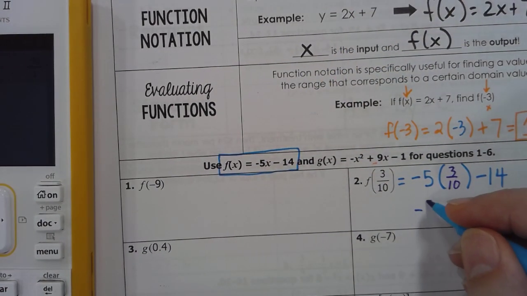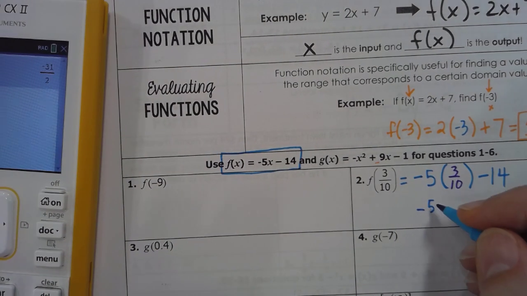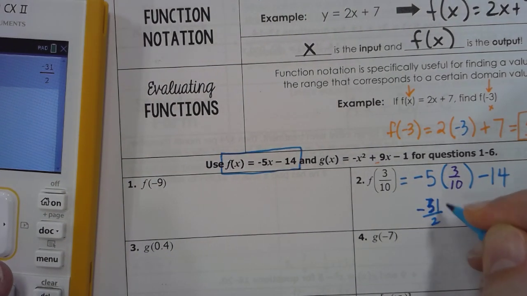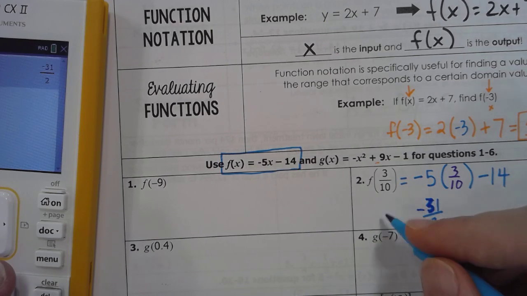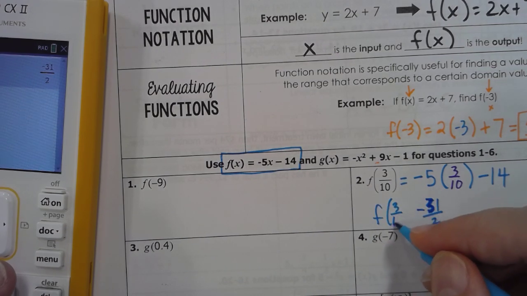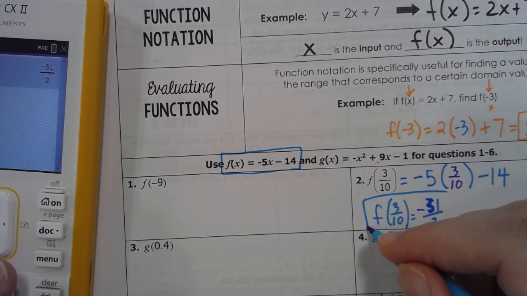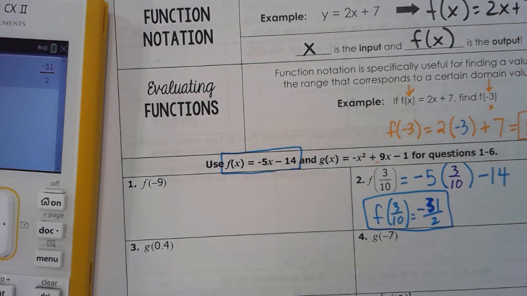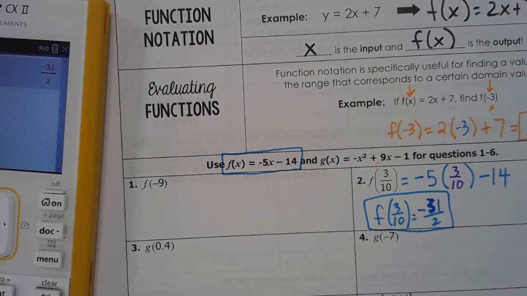Okay, so this is negative, what was it? Negative 31 over 2. Okay, so we would write it like this: f of 3 over 10 equals negative 31 over 2, or you could change it to negative 15.5.